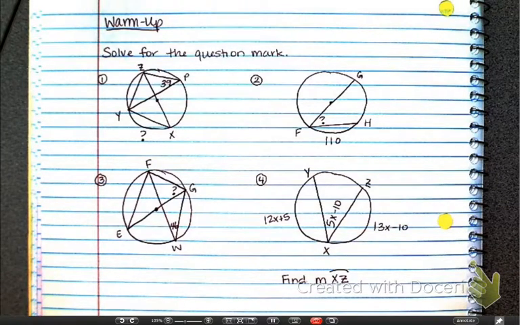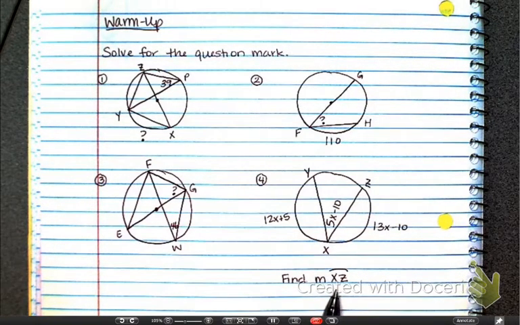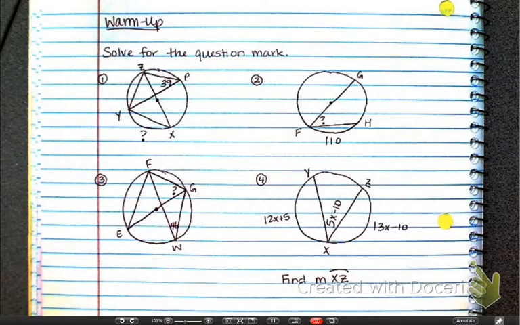Make sure that you are on page 68 of your notebook. Take a second to draw and answer the questions. For 1 through 3, you're going to figure out what the question mark is. For number 4, you need to solve for x and then find the measure of arc xz. At this time, pause the video so that you can draw and work on these problems.